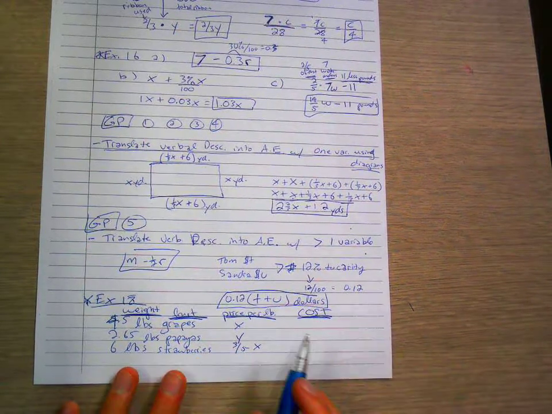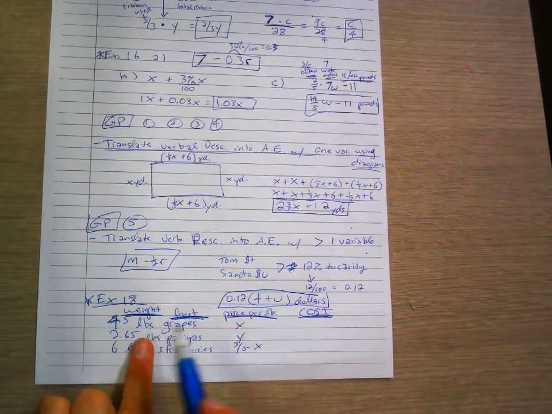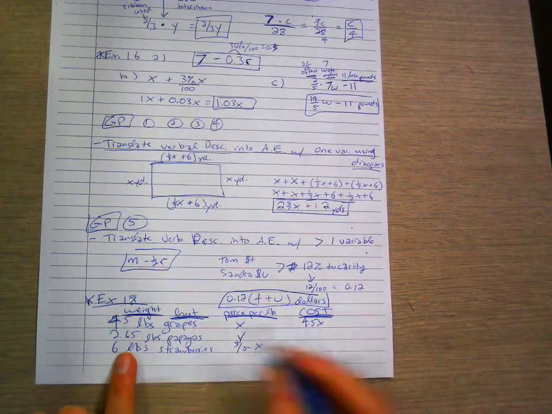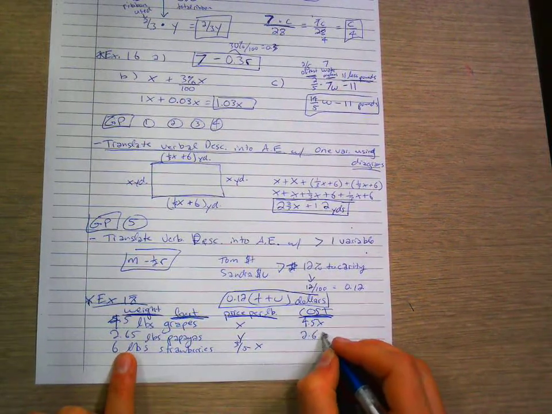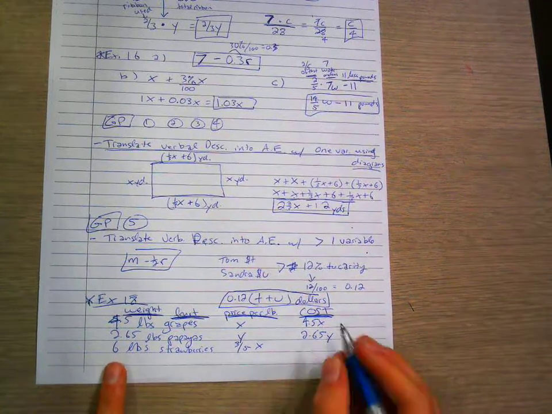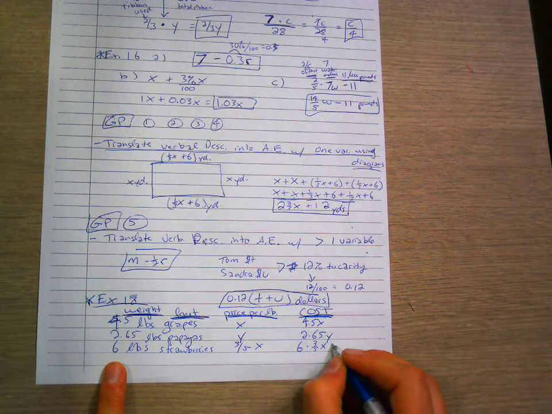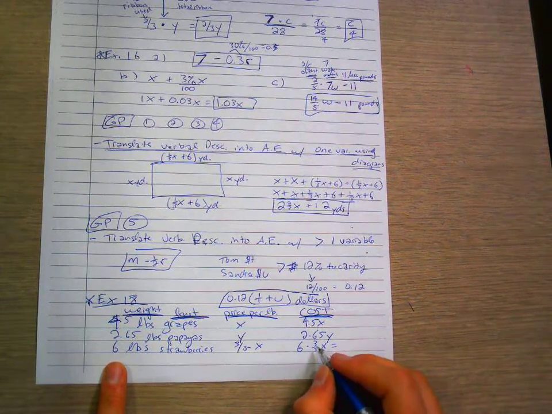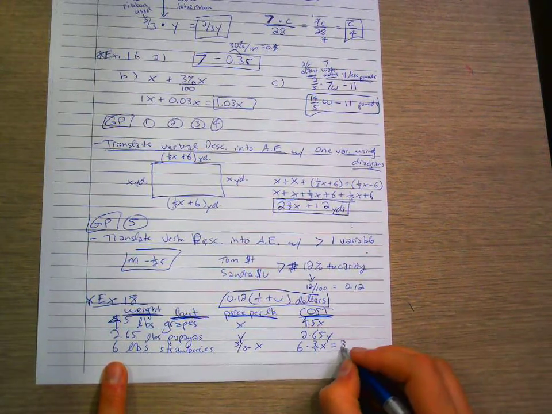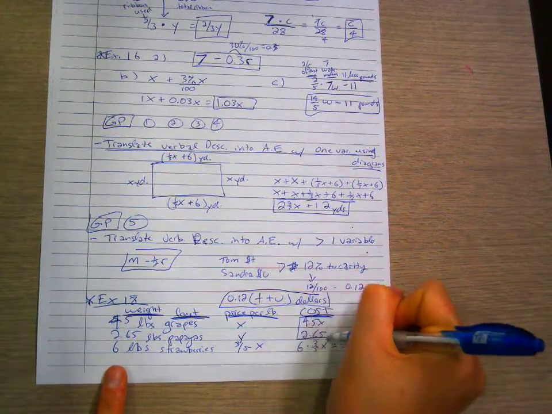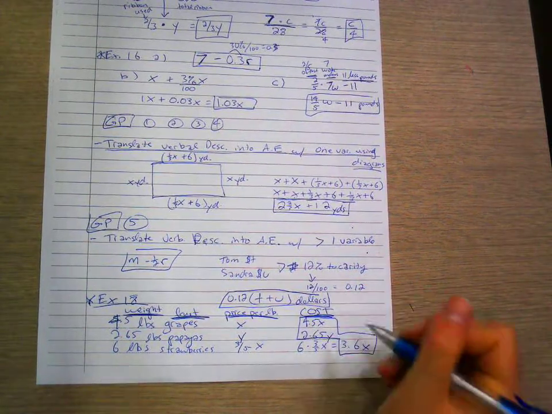So now we need to find the cost. So cost will be price per pound times the pounds. Price per pound times the pounds. Price per pound times the pounds. This one is equal to 3.6x. So we have a cost for each of them.